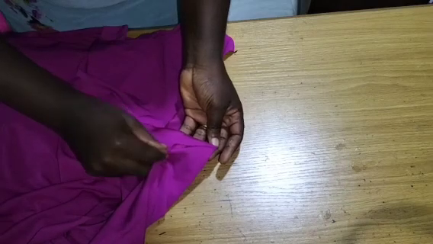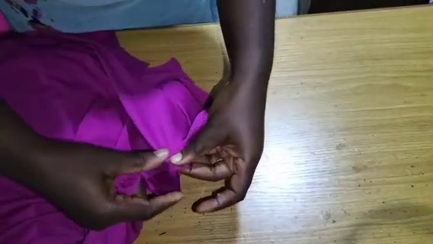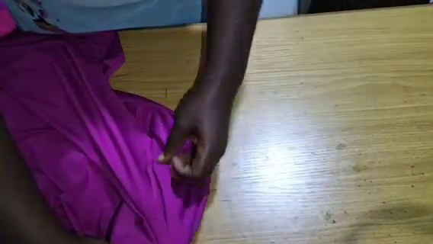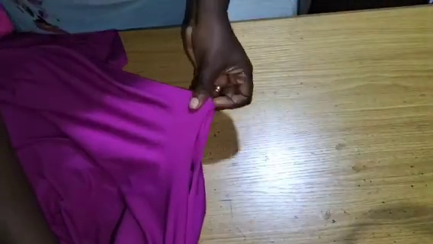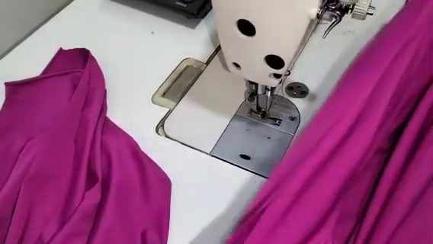So I'll go over to the machine now. I'm going to sew the shoulder seam line. I'll also match my neckline, okay, to the shoulder seam line. So I'll stitch right now. Then this is the armhole, as you can see. So I'll now go ahead and stitch the sides. Let me do that. So now we want to join the neckline.